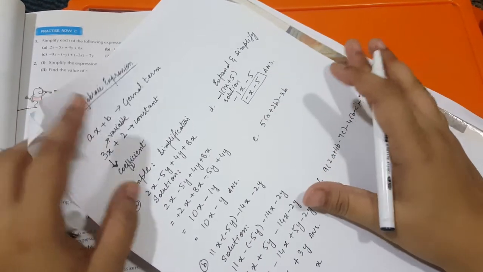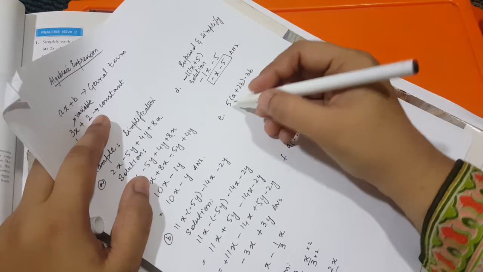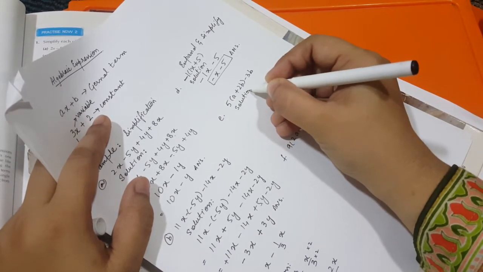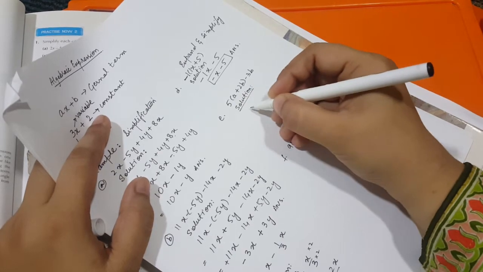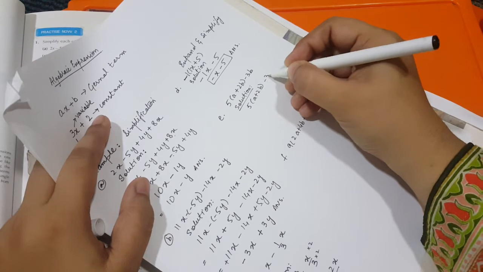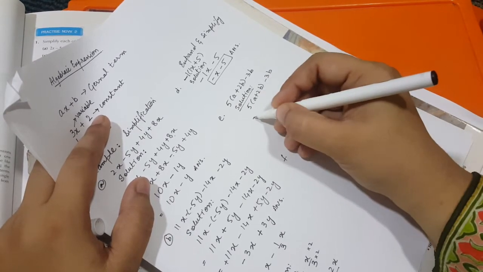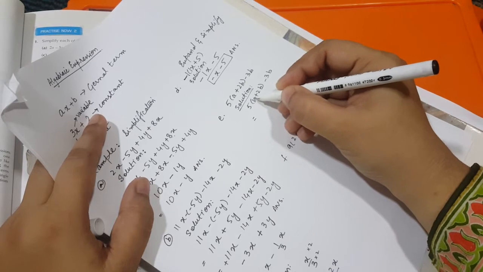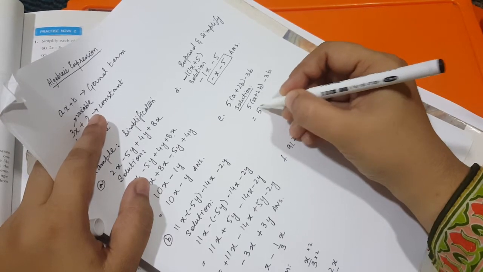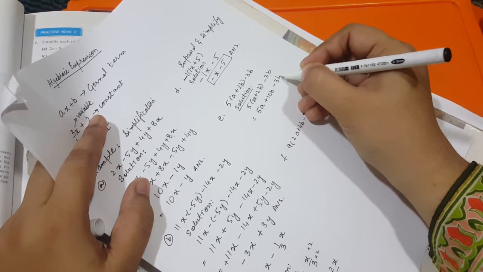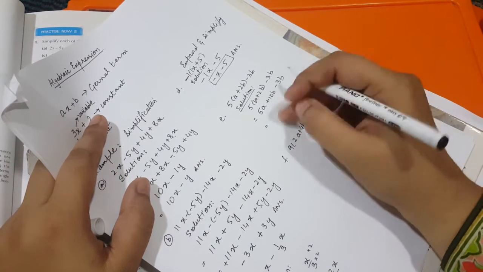I am just working fast because we have already done this in grade 6. Now we have another example. 5 times a. First rewrite the question. This is very important because during rewriting the question, half of the question you can solve in your mind. Now the coefficient of this a is 1. 5 1s are 5, 5a. 5 2s are 10b minus 3b. Now the next thing is to arrange the like terms.